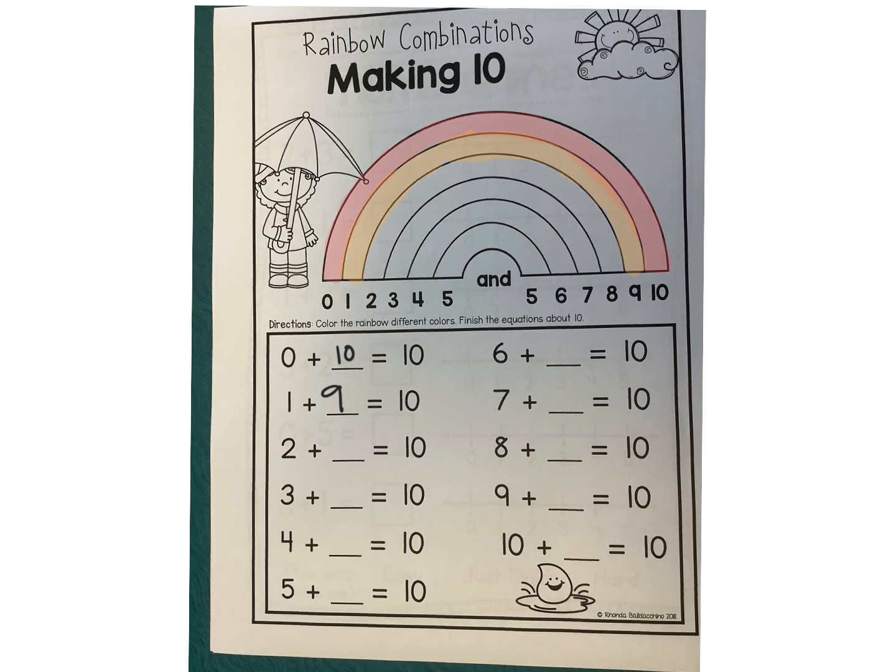Okay. So our next part of the rainbow will be yellow. So 2 goes all the way over to 8. So whenever you see 2 and 8, you know that they are 10 friends. So color that second part of the rainbow yellow. So far our 10 friends are 0 and 10, 1 and 9, and 2 and 8.